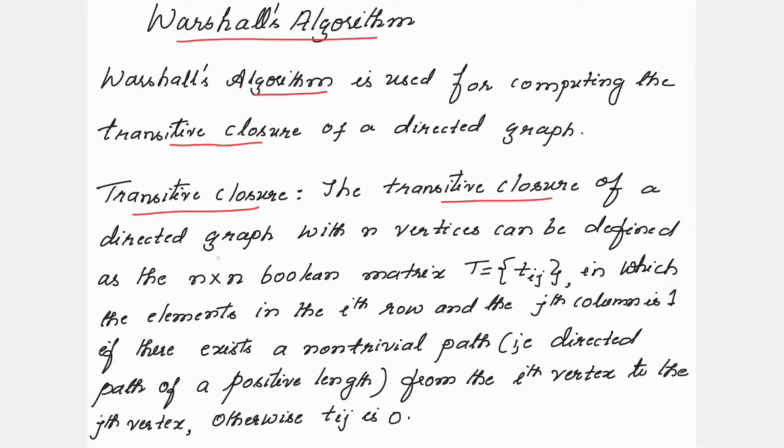The transitive closure of a directed graph with n vertices can be defined as an n cross n Boolean matrix in which the element in the ith row and jth column is 1 if there exists a non-trivial path, that is a directed path of a positive length, from the ith vertex to the jth vertex, otherwise T of ij is 0.